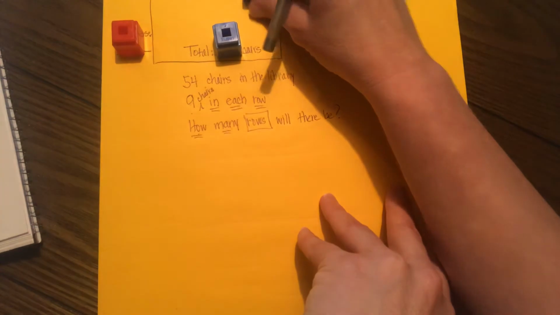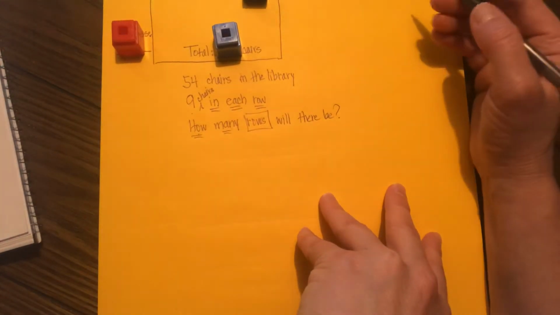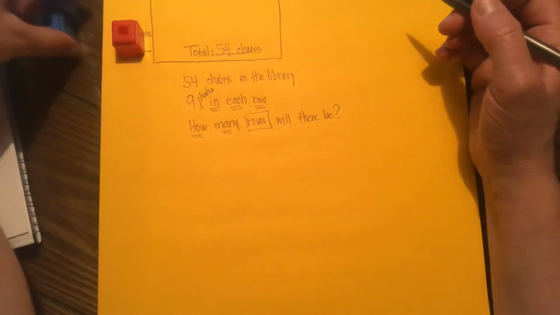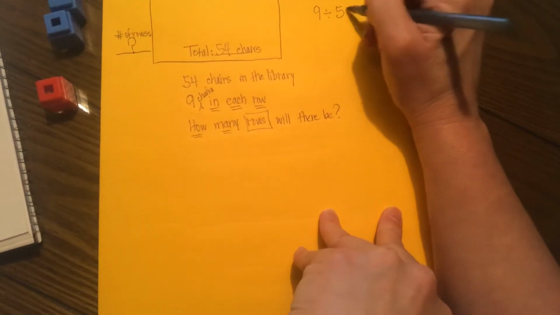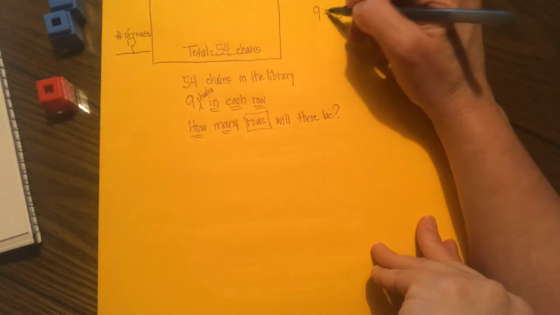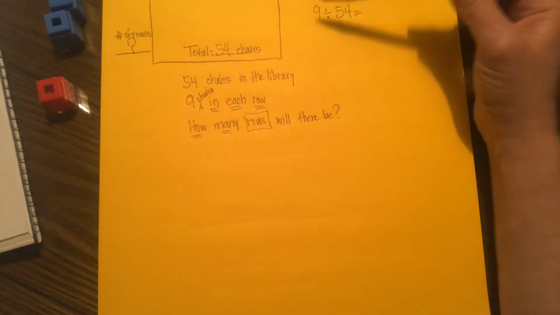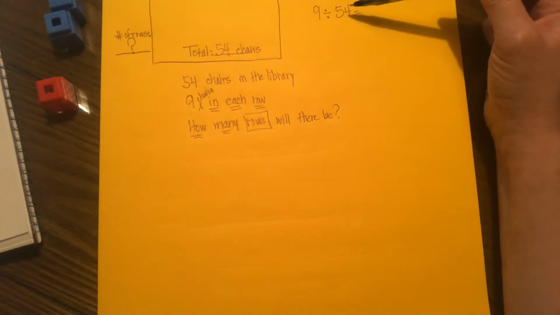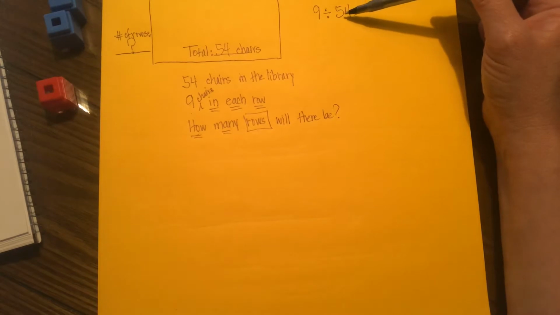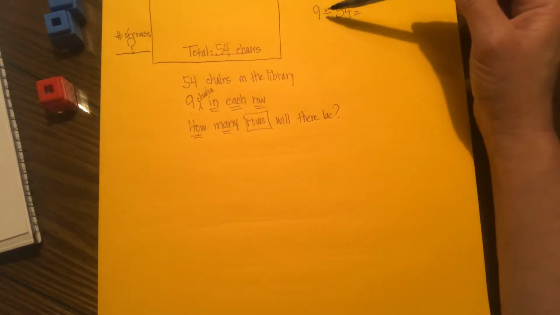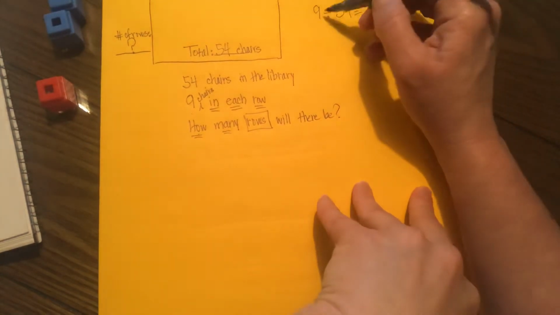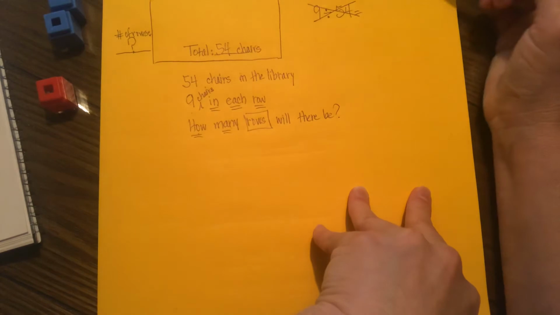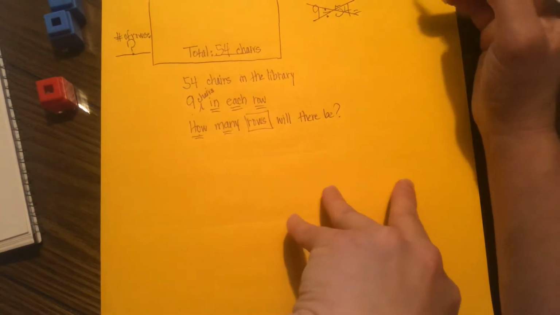Now, how to write that pesky division sentence. Boys and girls, I have students that are just looking at the numbers and going, well, must be this. I want you to think about this. Can I take 9 chairs and divide them into groups of 54 chairs? That's what this means. 9 divided by 54 in each group. I can't do that and get a whole number.